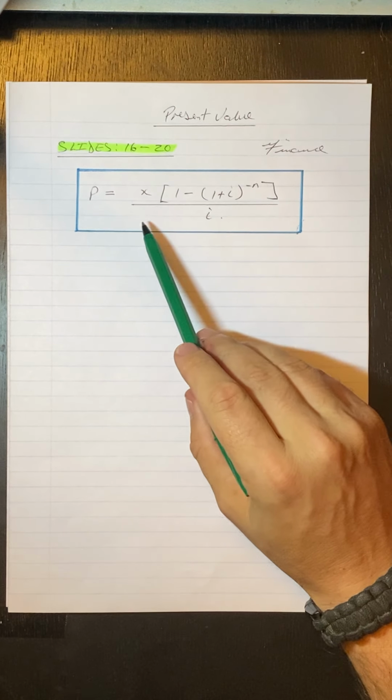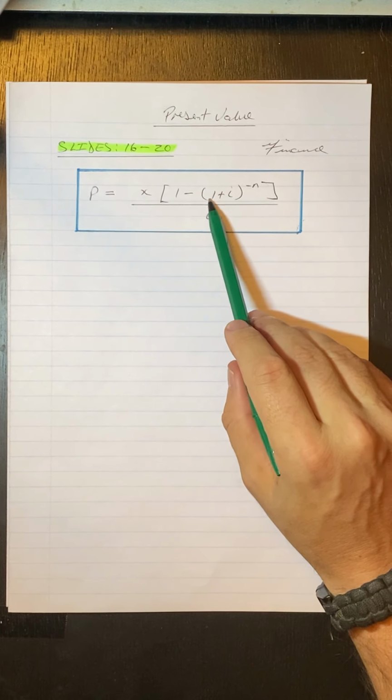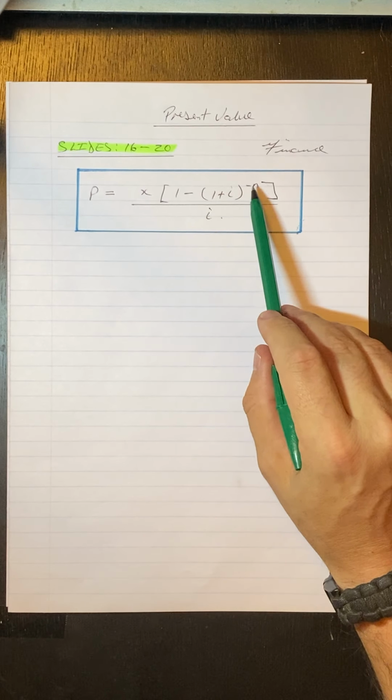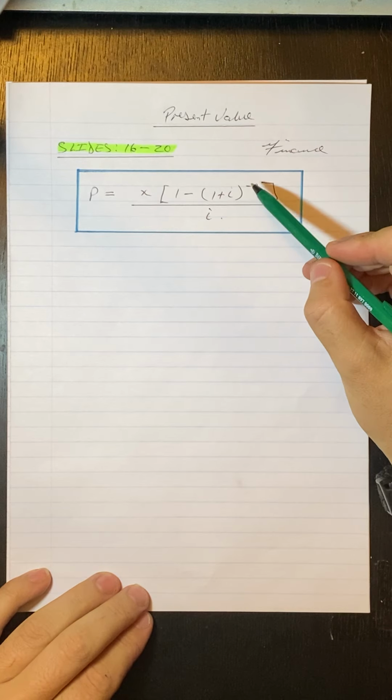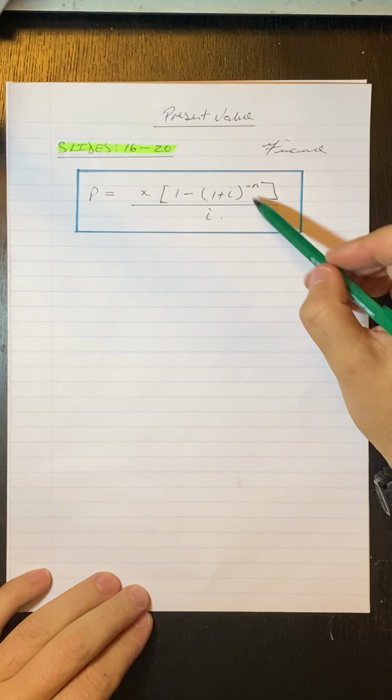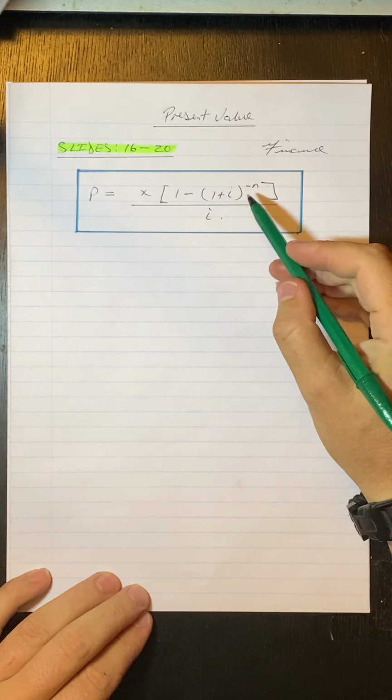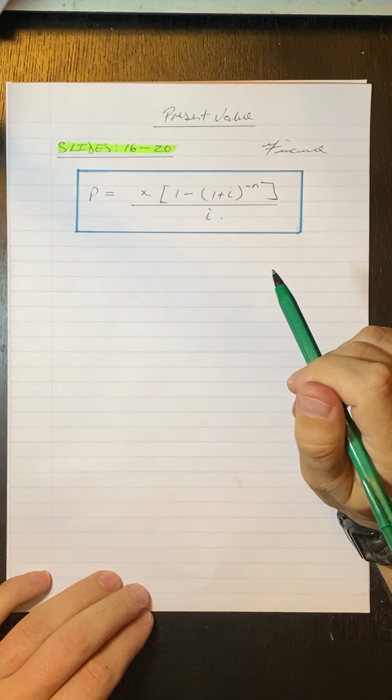So now we're going on to the present value, and the formula for present value is that, where P is equal to X into 1 minus (1 plus i) to the power of minus n, over i. Grade 12s, be very careful. It is minus n. A lot of the time, students will forget that negative and get the answer wrong. So, minus n, over i.